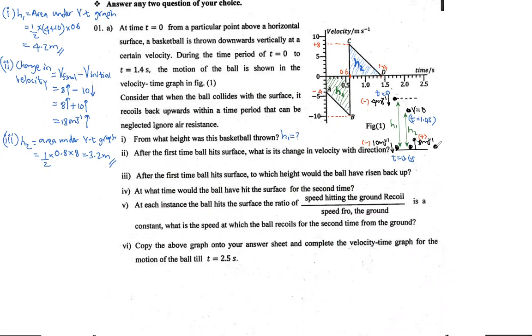It will take another 0.8 seconds for the ball to come back down, and when it comes back down, what will be its velocity? Its velocity will be again 8, as there is no air resistance. So it started at 8, goes up, becomes 0 and comes back here at 8. And when it comes back, I have to add another 0.8 seconds, because from here to here it took 0.8 seconds. So from here to here it will take another 0.8 seconds, 2.2 seconds.